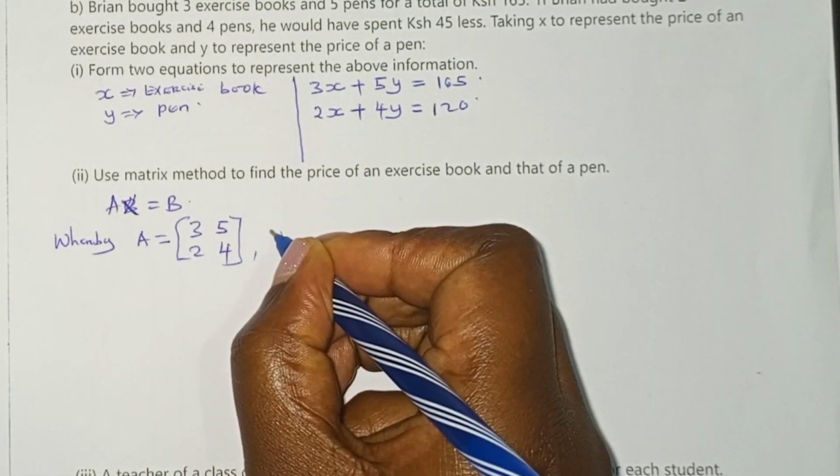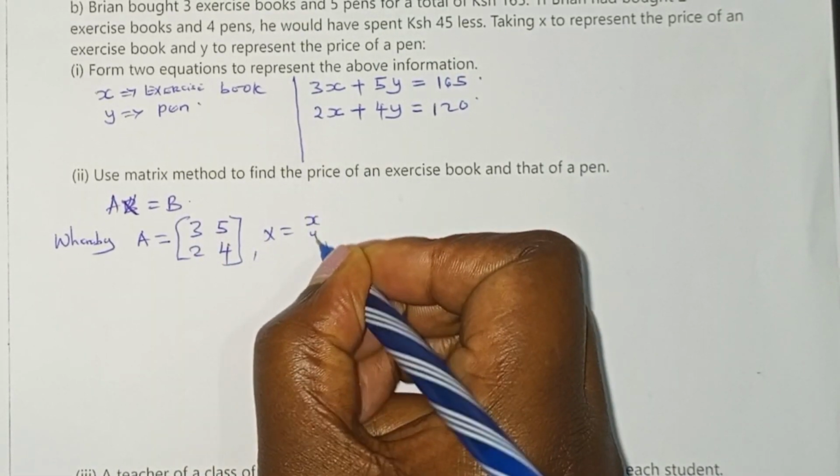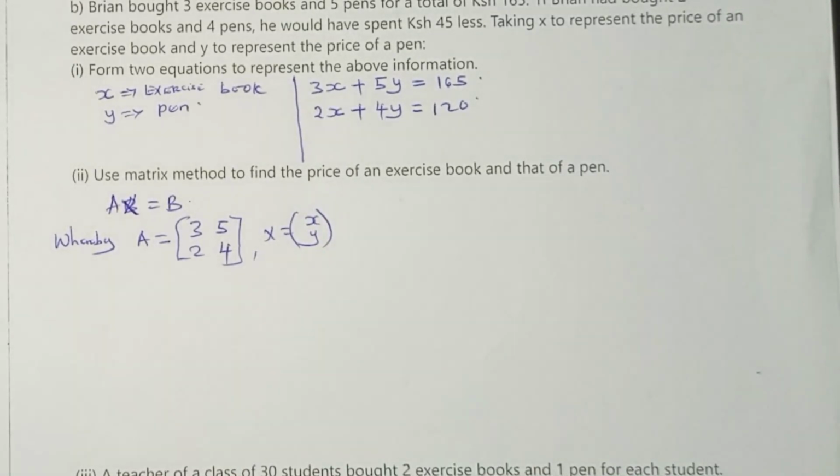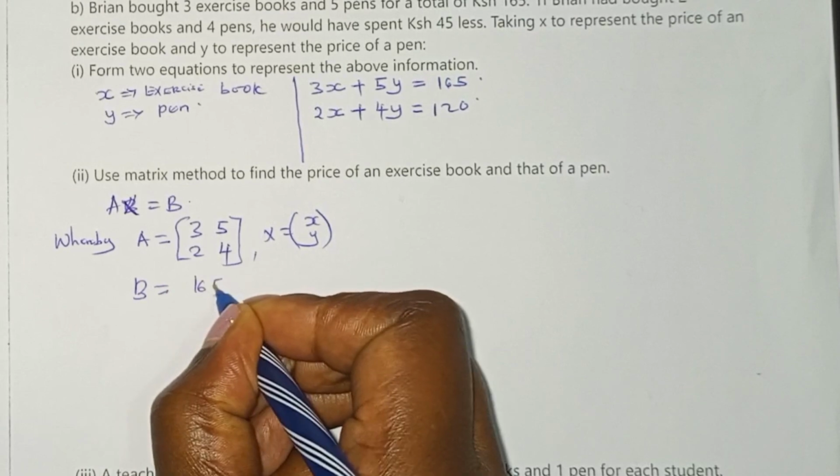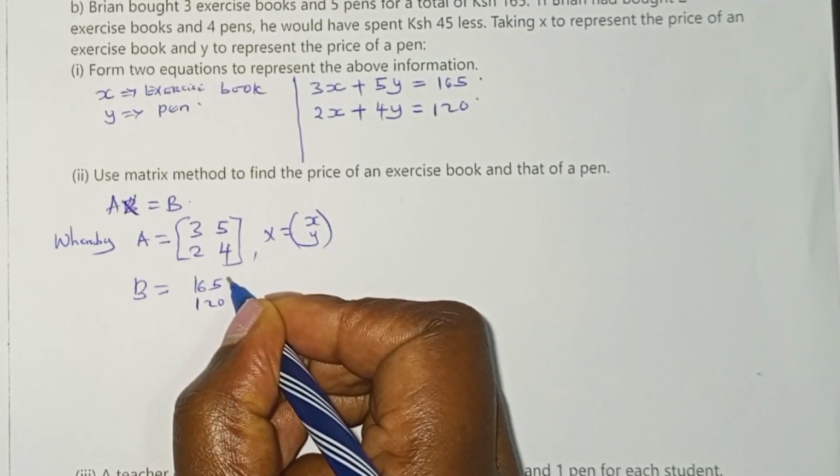And our X is equal to x, y. And our B is equal to 165, 120.